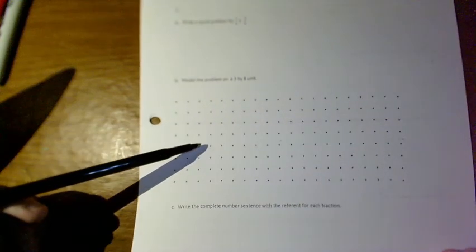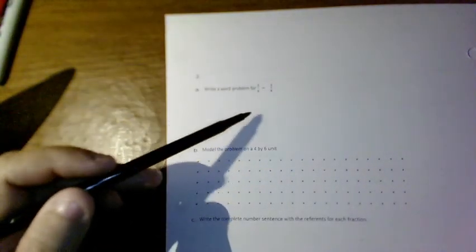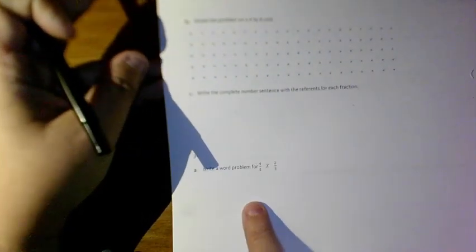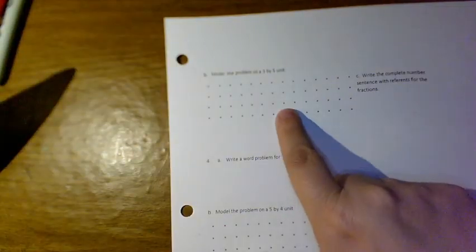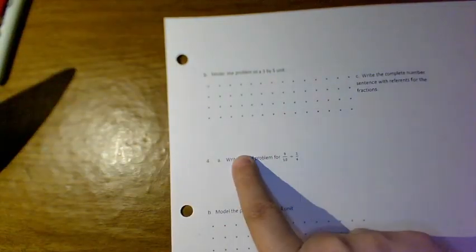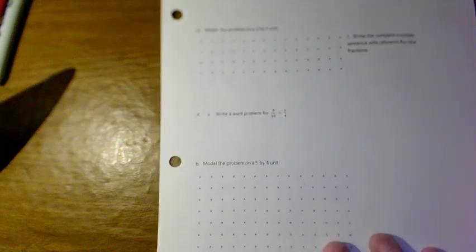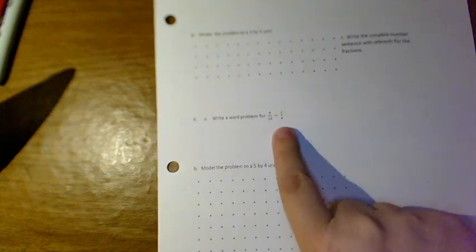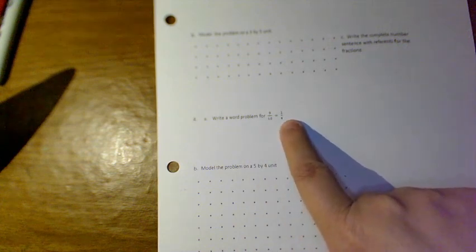So write me a word problem for an addition problem, draw me a picture, write the number sentence with the answer. Number 2, write me a word problem for a subtraction problem, draw me a picture, write the number sentence. Number 3, write me a word problem for a multiplication problem, draw me the picture, write me the number sentence that's over here. And then number 4, write me a word problem for division. Since this is a fraction, you more than likely want to make this measurement as opposed to partitioning. Draw me a picture, write me the number sentence.